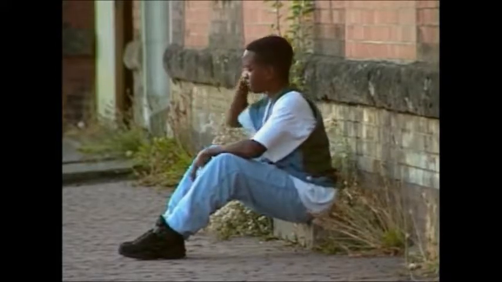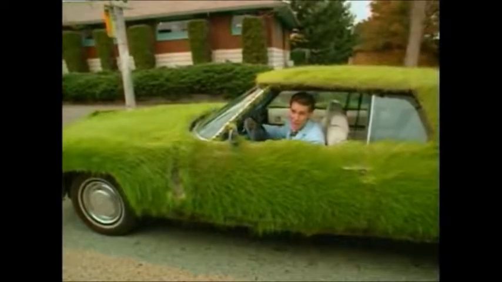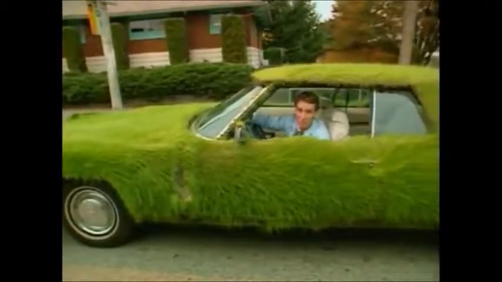Hey, friends, come on down and see me today. Plants have found ways to live all over the earth, even where you least expect it. Well, the car's covered with grass. Let's go.